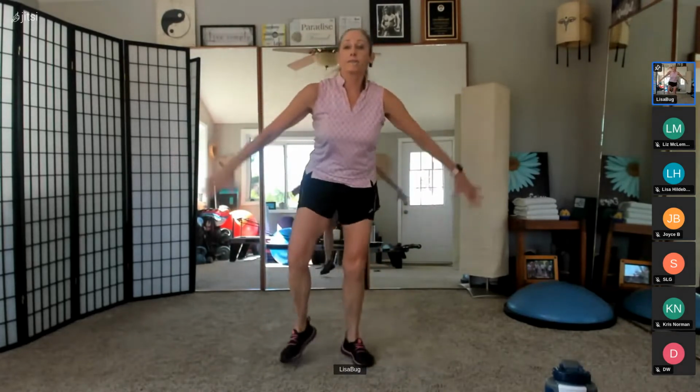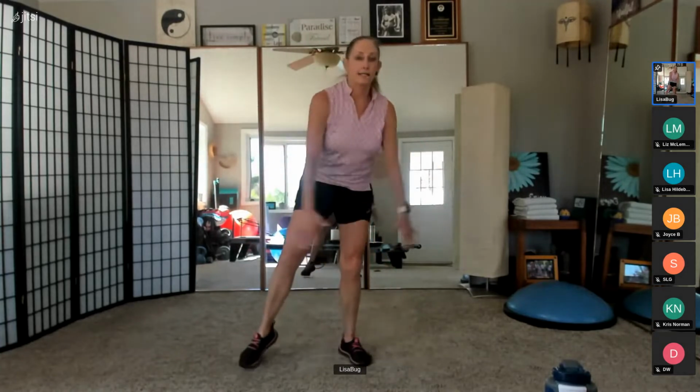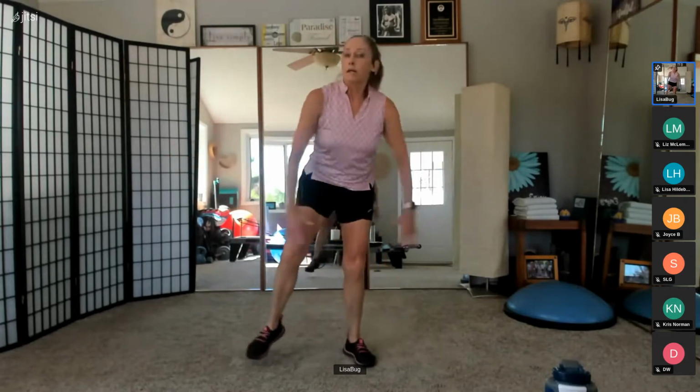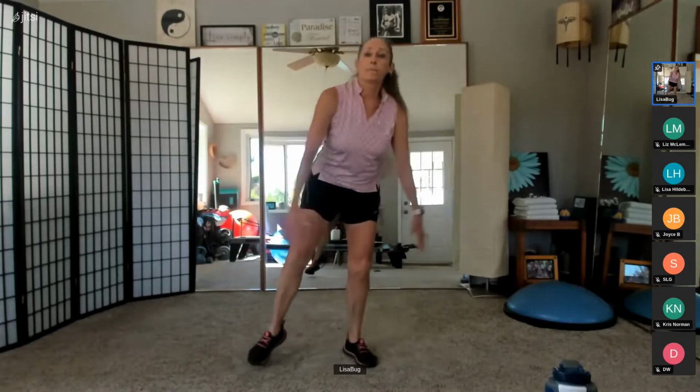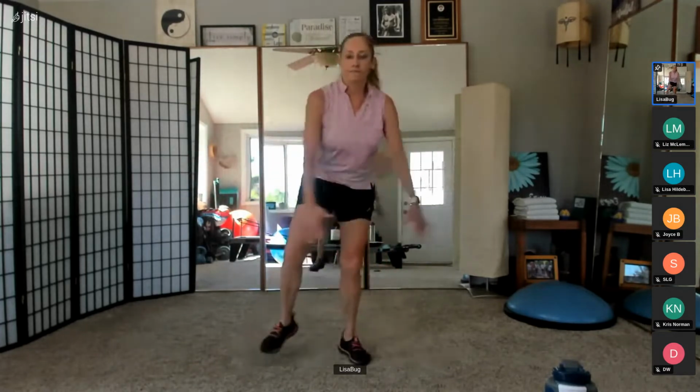30 seconds left on your low impact jumping jacks. Good work. Low impact doesn't mean low energy. We can still feel that heart rate coming up, and we're not jumping to do it. Woo, 15 seconds. Beautiful. Last 8, 7, 6, 5, 4, 3, 2, 1. March in place. Pump those arms.